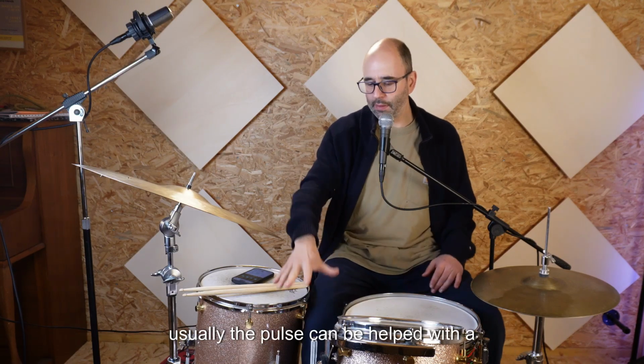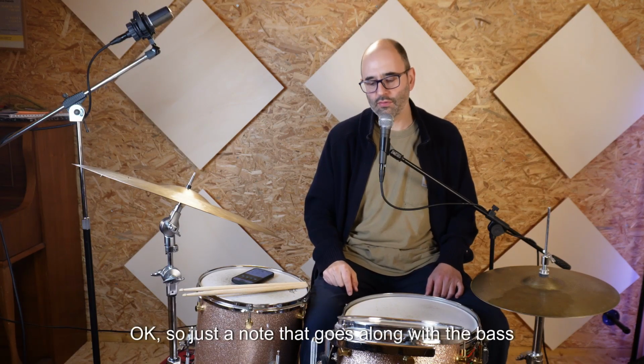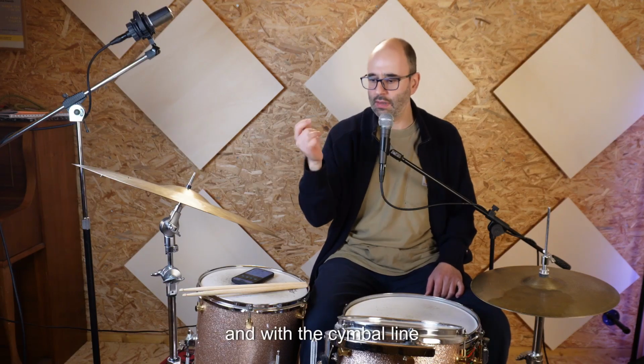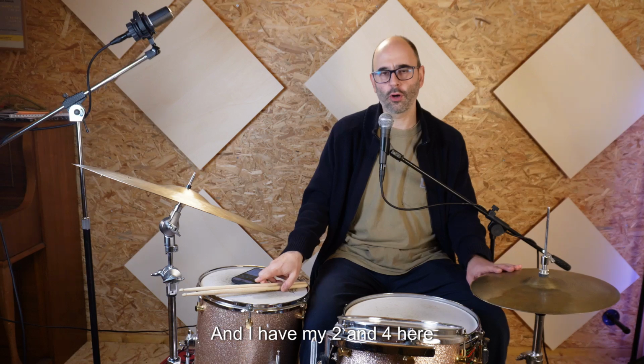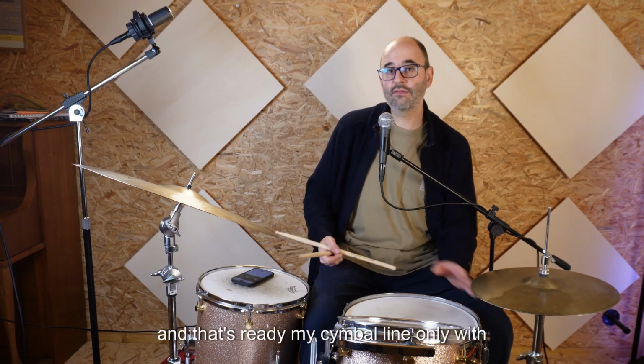Usually the pulse can be helped with a little bit of feathering of the bass drum. So just a note that goes along with the bass and with the cymbal line, just to give a little bit of a low end. And I have my 2 and 4 here, and some variations on the snare. And that's ready, my cymbal line only with the pulse.